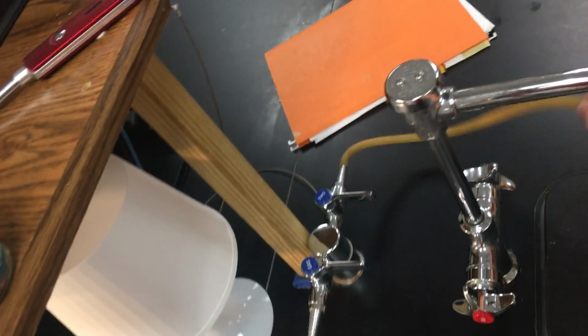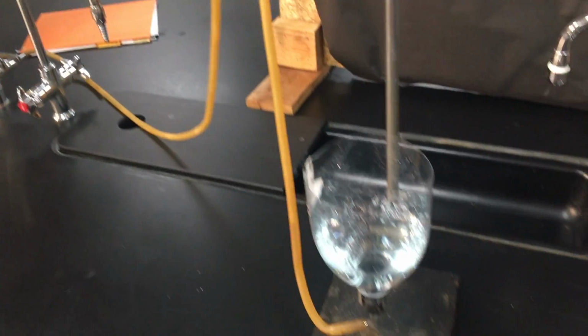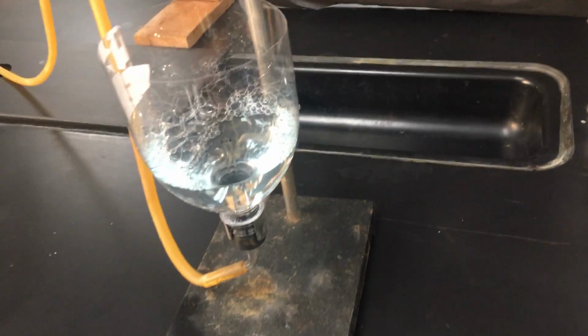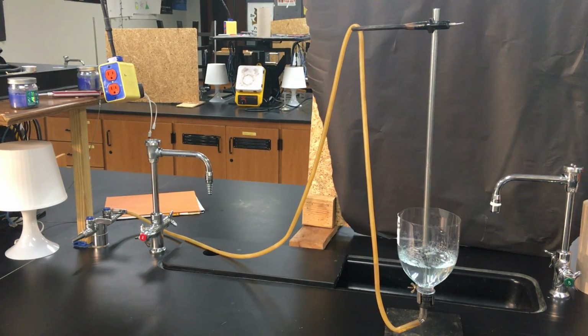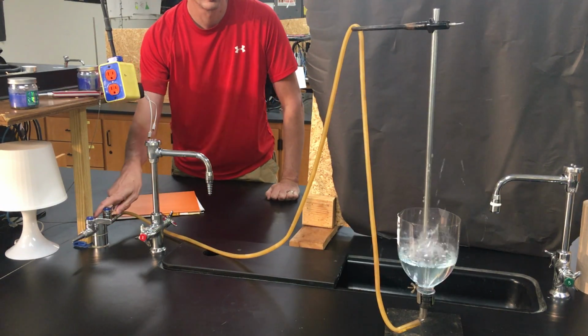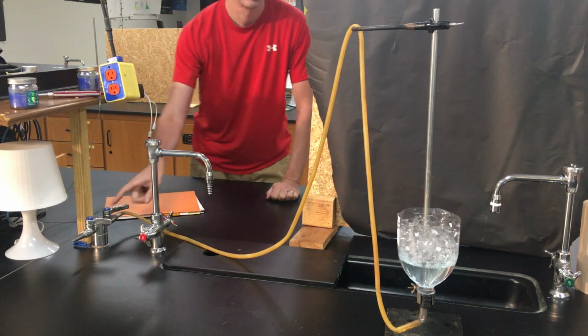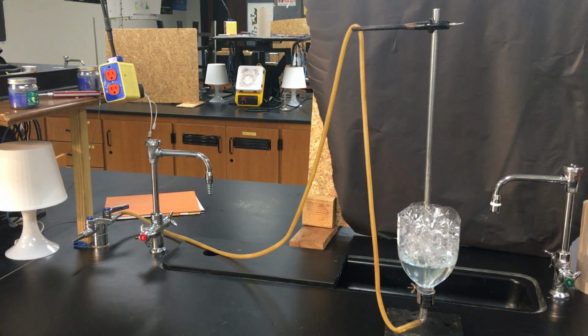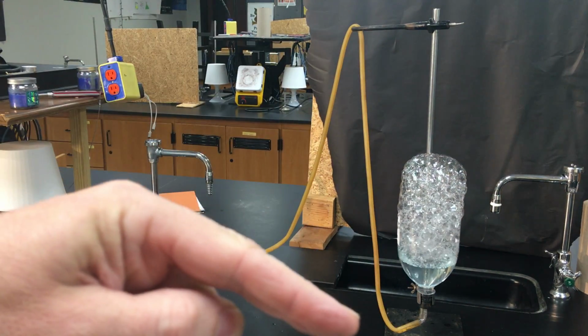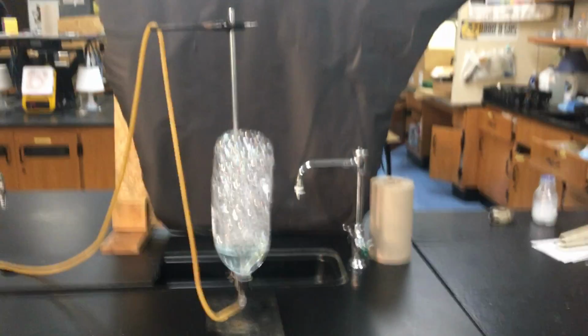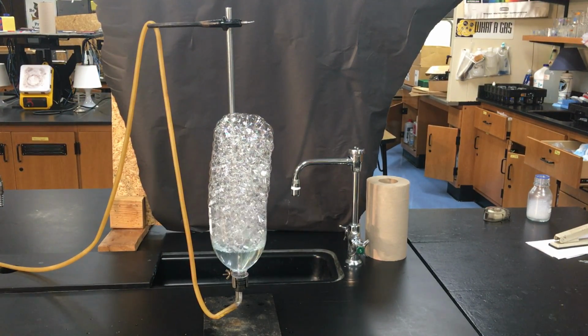But right here I have a hose connected to the gas jet, and the hose is going into this plastic bottle that has some soap water in it. So I'm going to put down the camera here and go turn on the gas. So I turn on the gas and the methane gas is flowing. It's flowing through the hose and into the soap water, and the soap water now has all this methane gas inside of it.